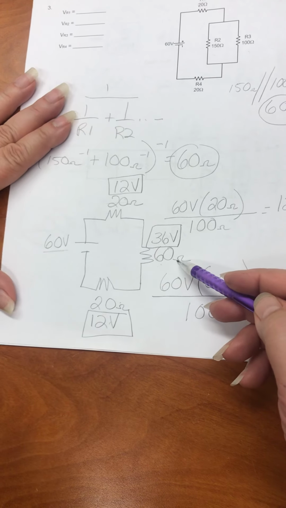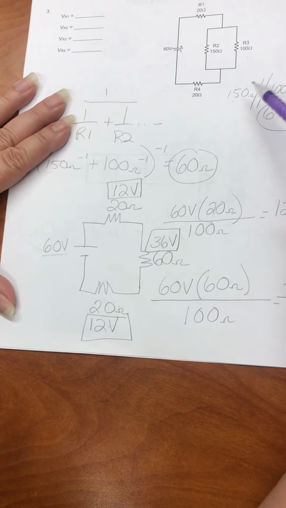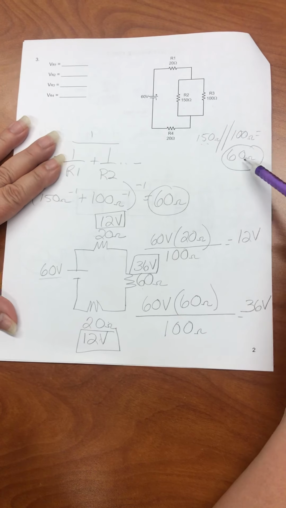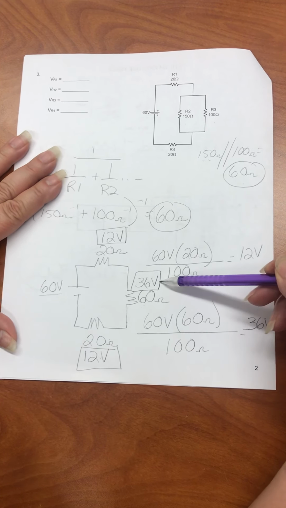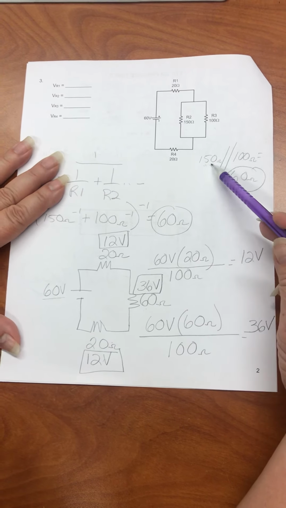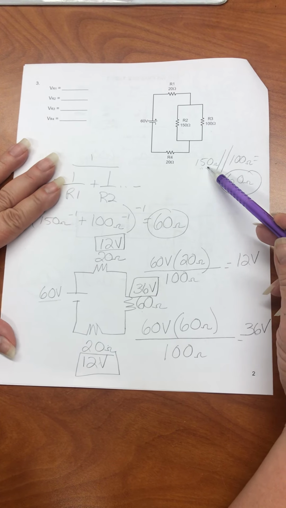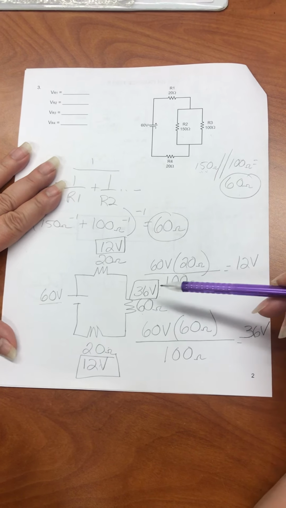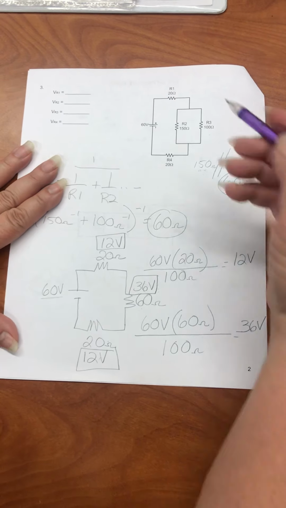How did we get this resistor? We did the parallel combination here to get 60 ohms. So this is going back to a parallel circuit. What's constant in a parallel circuit? Voltage. So both of them get 36 volts.